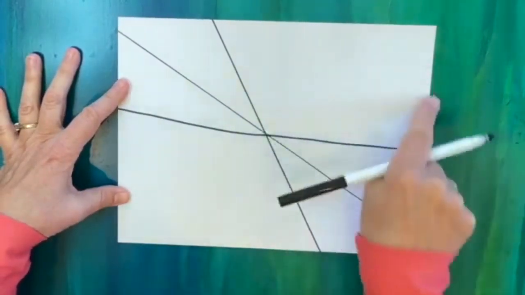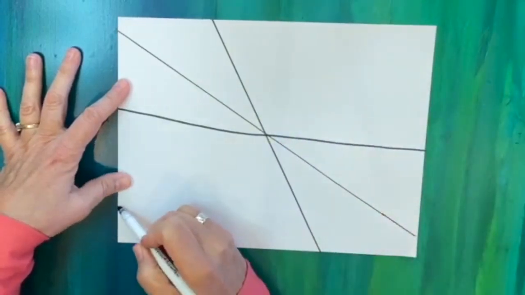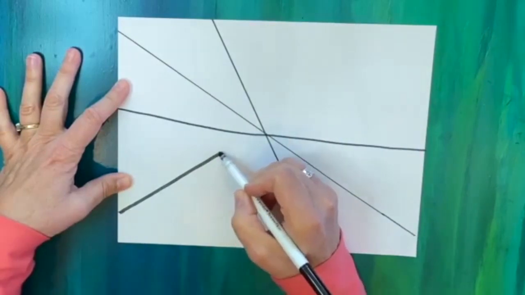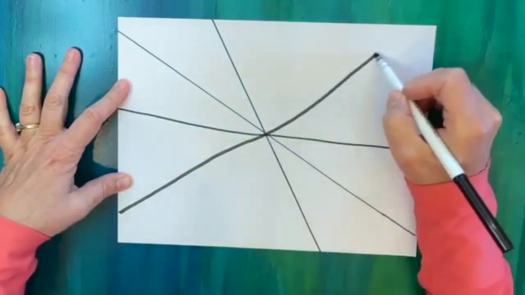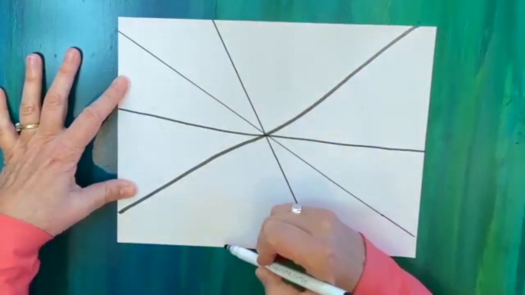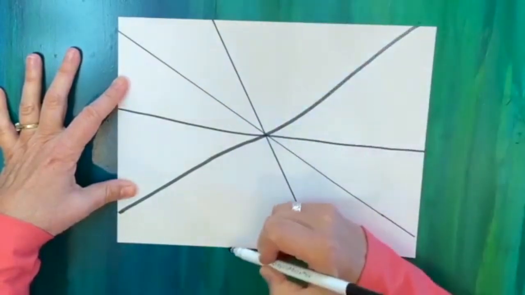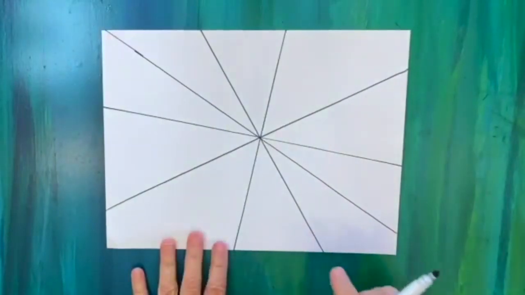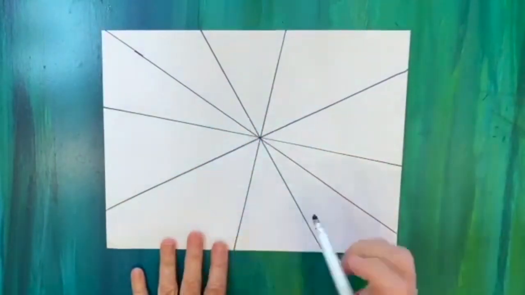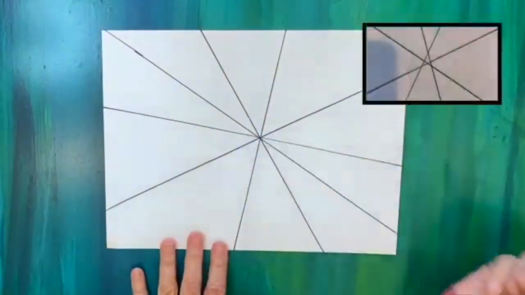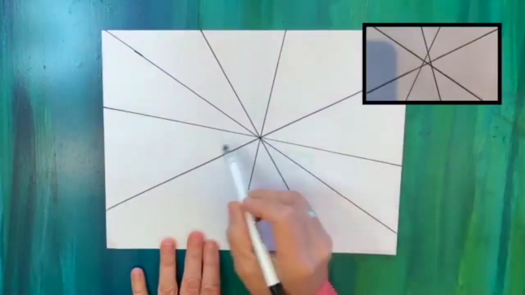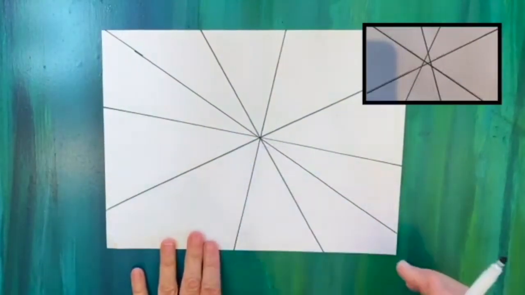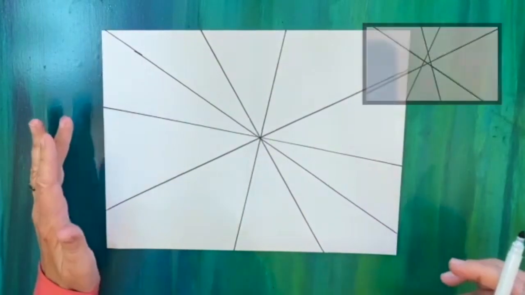So maybe I'll make 2 more lines. Looks like I have good space for that. I don't want to get them too close together because it'll make my coloring tricky. Okay, so there's one. And I'll do 1 more, maybe from here to here. So hopefully you have something that looks like this, kind of like spokes on a wheel. If you ended up with a little triangle in the center because the lines weren't completely in the same spot, that's fine. Don't worry about that.